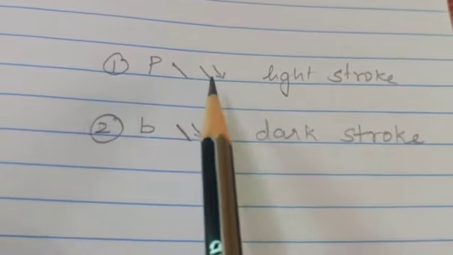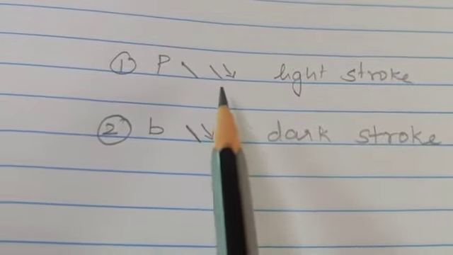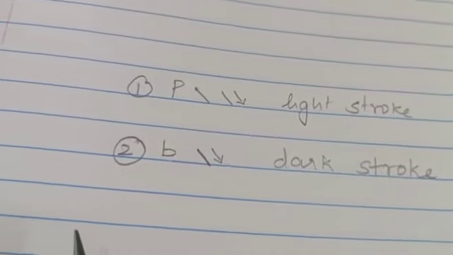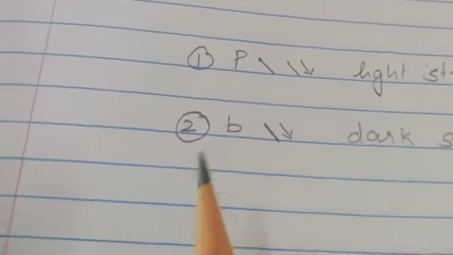The example for the P stroke is post, the sound P from the word post. For the B, it is boast, the sound B from the word boast.